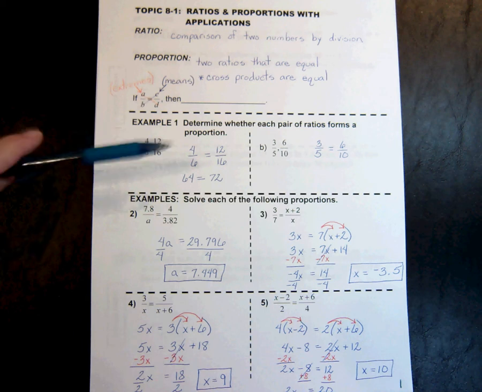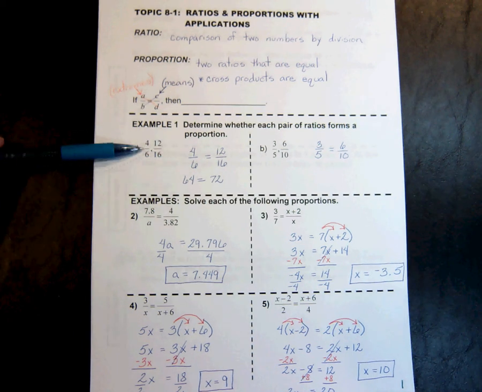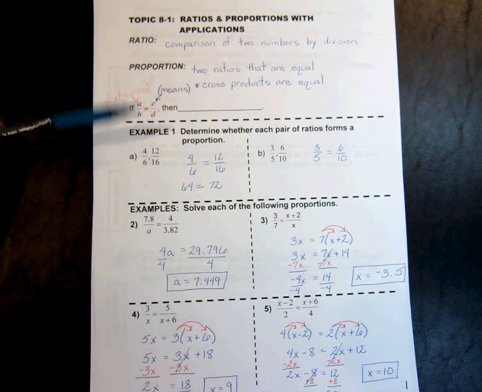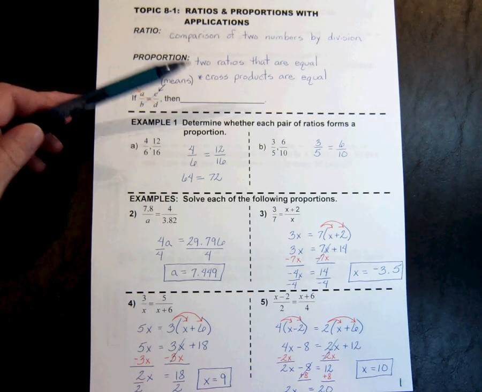First, let's look at some vocabulary. A ratio is a comparison of two numbers by division. In this example, it's 4 of 6. You could say 4 to 6, or 4 of 6, but it always means to divide. You can even reduce each one to see if they are congruent to one another. A proportion is two ratios that are equal, and the cross products are also equal.